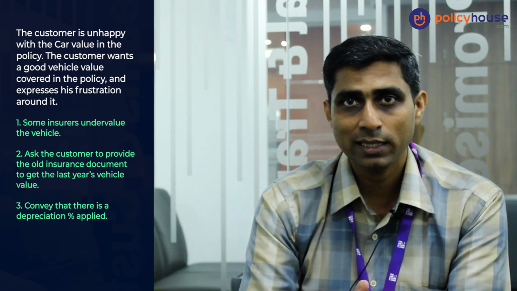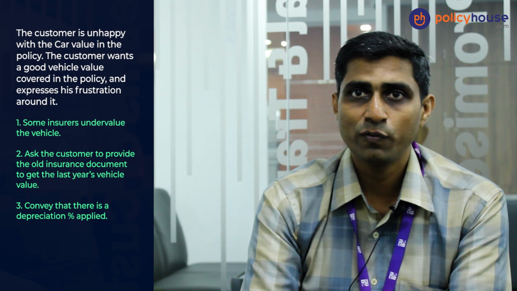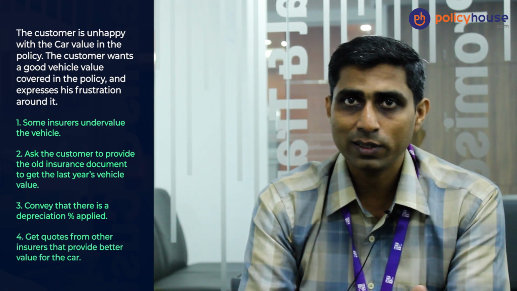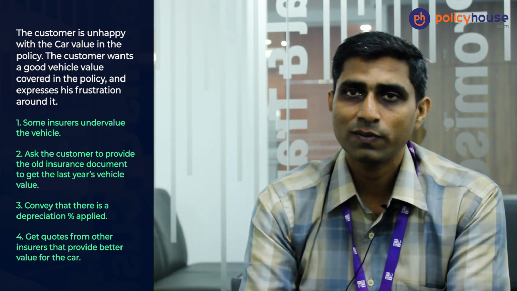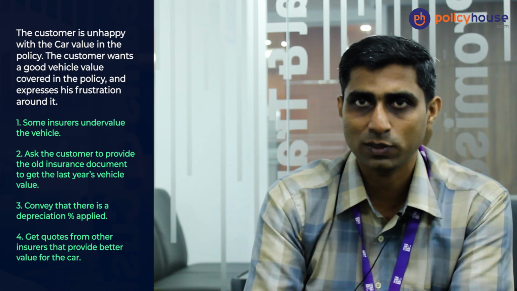And of course, the second thing to do is, if the customer is only interested in increasing his vehicle value, go for better insurance companies like Oman Insurance, the Salama. All these companies will give you a slightly higher vehicle value. Even the Qatar does. We have the provision of referring to the concerned insurance company underwriter to increase the vehicle value, and it is possible.